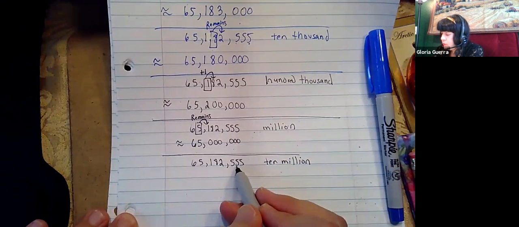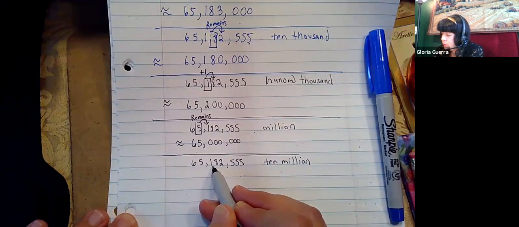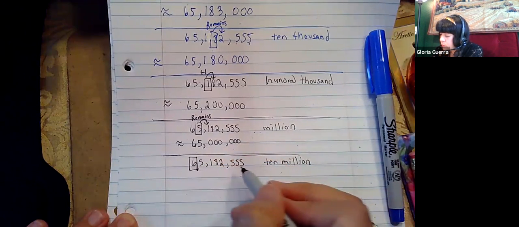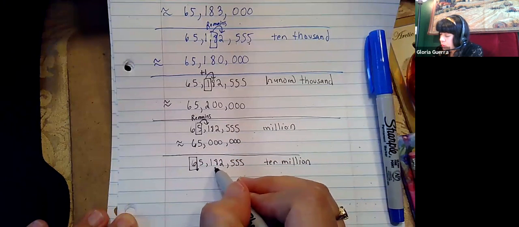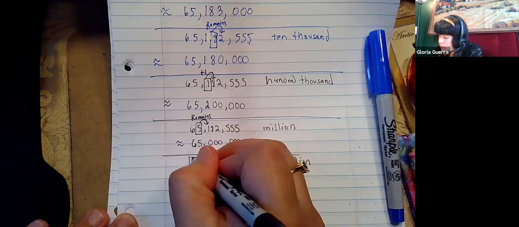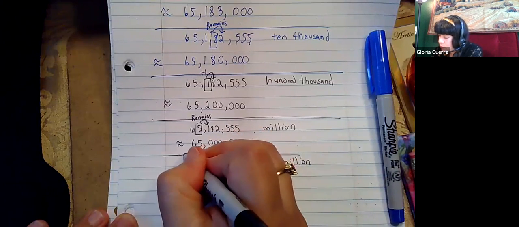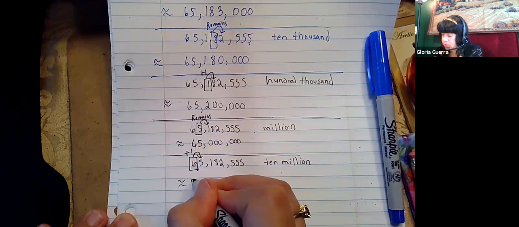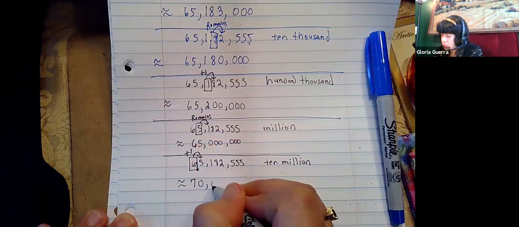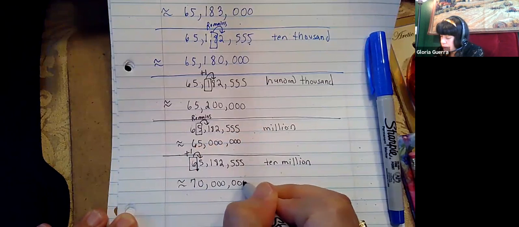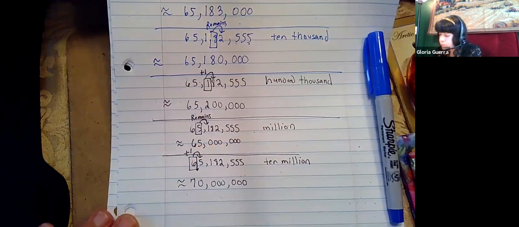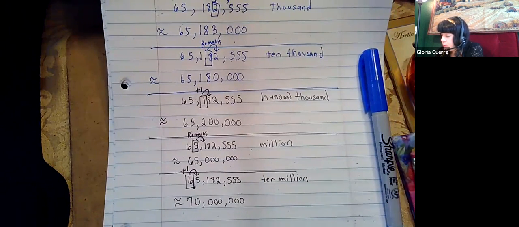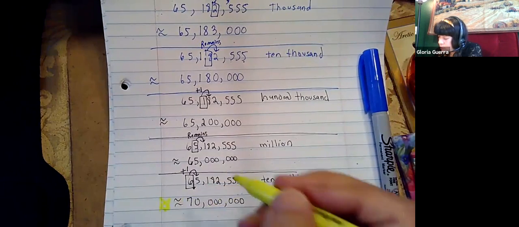So ones, tens, hundreds, thousands, 10,000s, 100,000s, millions, and 10 millions. So we want this one. 5 or more? Yes. So add 1 to that. And so now this would become approximately, this is now a 7. This is a 0, and these are all zeros. Like that. Answers.